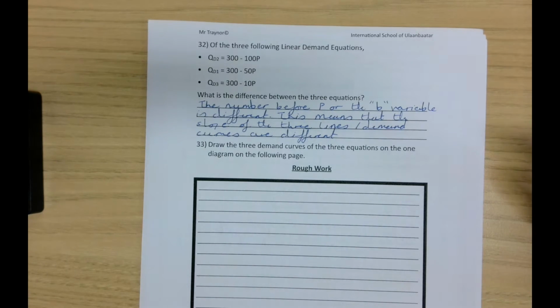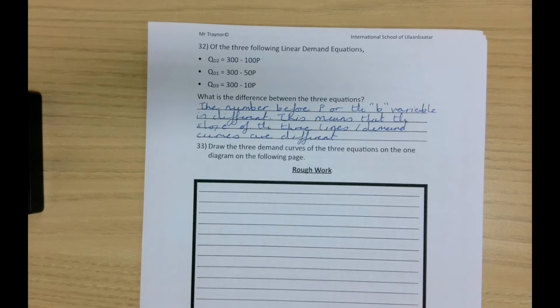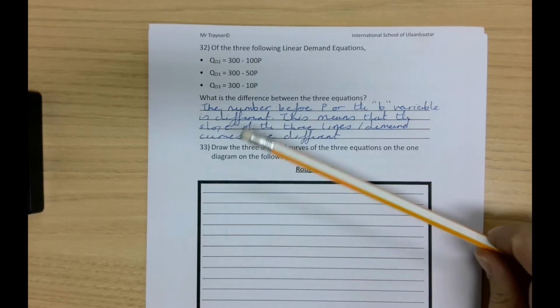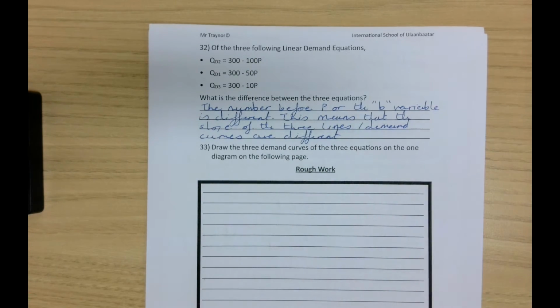This means that the slope of the 3 lines, or the demand curves, are different. Because the number before p is different, their slopes are going to be different. Please do not forget that. Okay, that is the slope. Now, if you want to get really technical, it's the inverse of the slope, but we're not worrying about that now. If asked for the slope in an econ exam, you will just say it's the number before p.